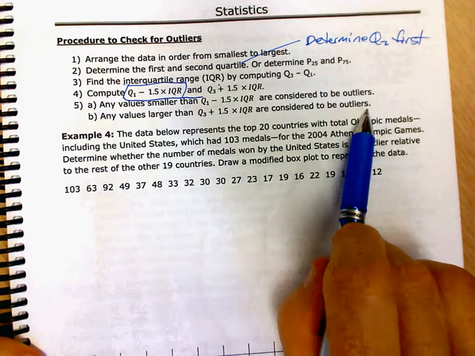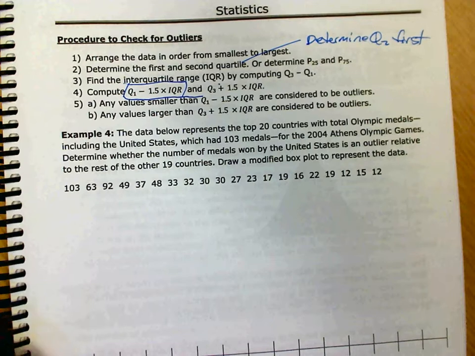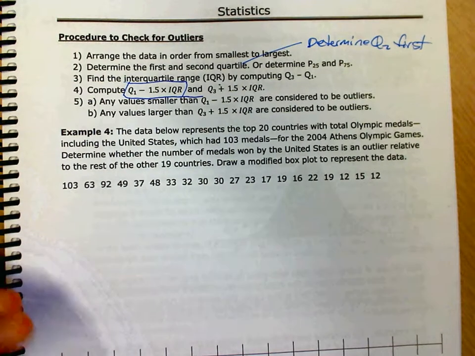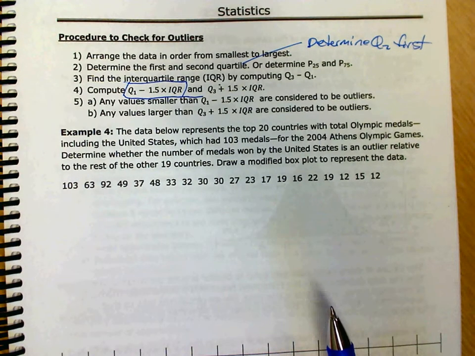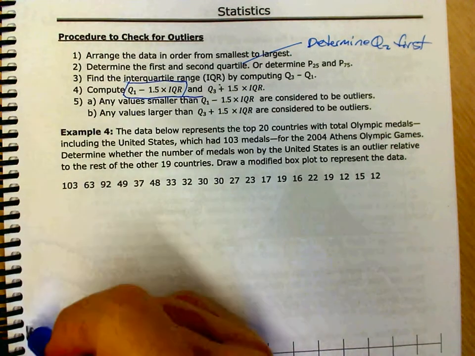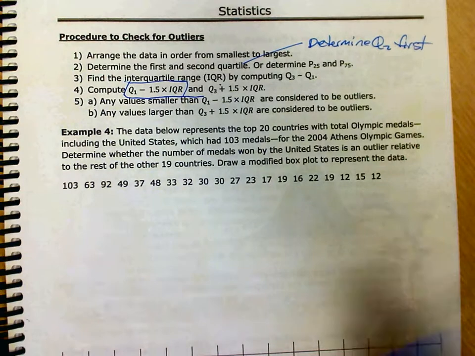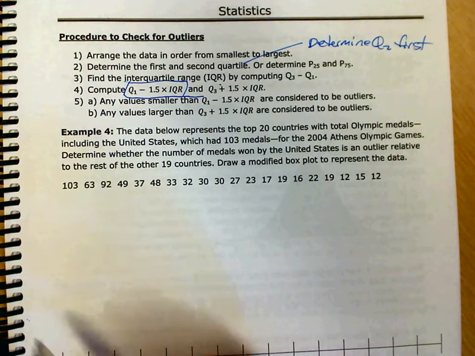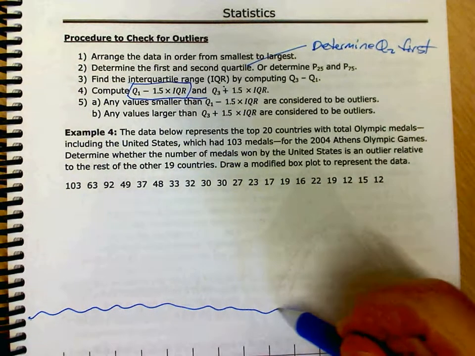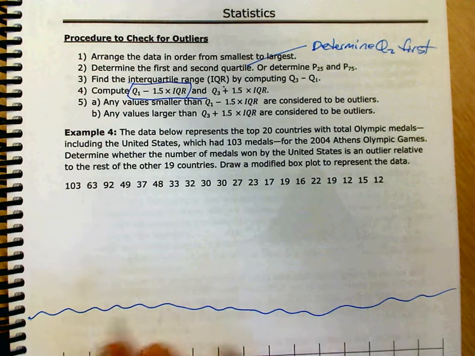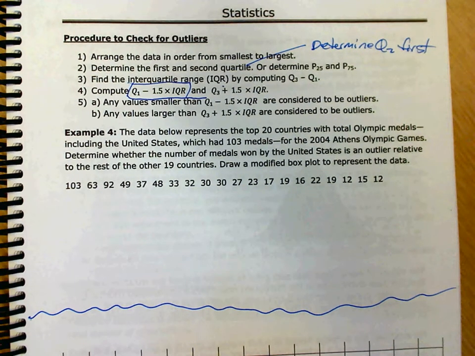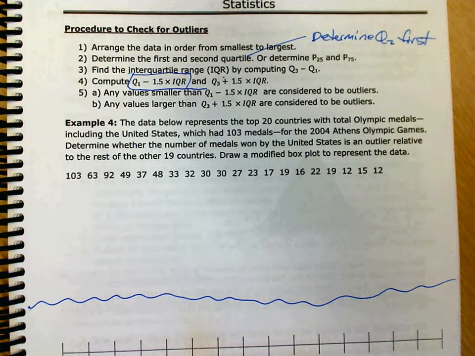So let's do it. I think everything makes sense when you have a good example. I want you to leave some room here. This is the scale for our box and whisker. Just leave some room so you can draw your box and whisker. Bring a ruler to your first test, which is October the 4th, because you'll need to draw some things.